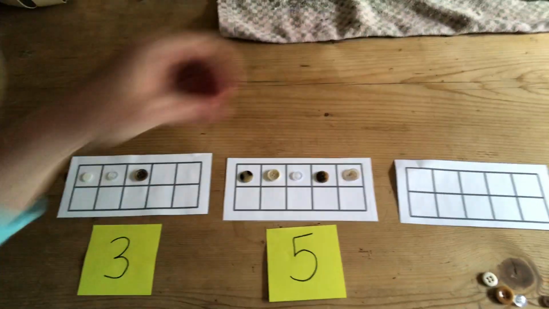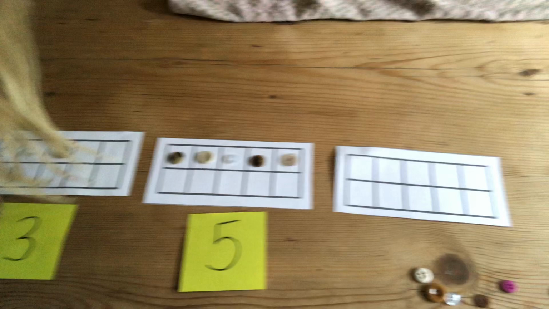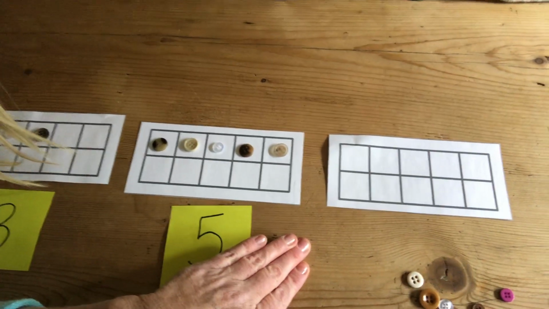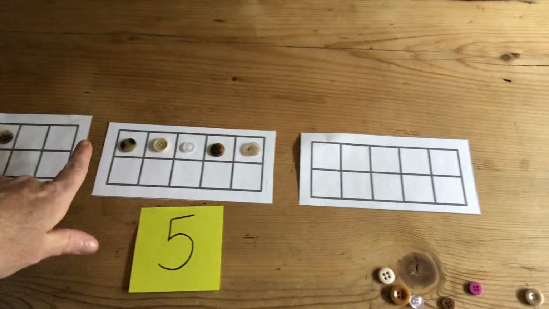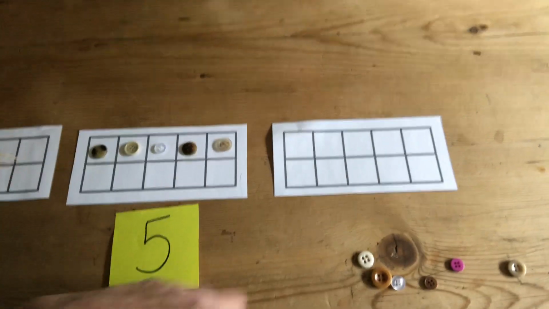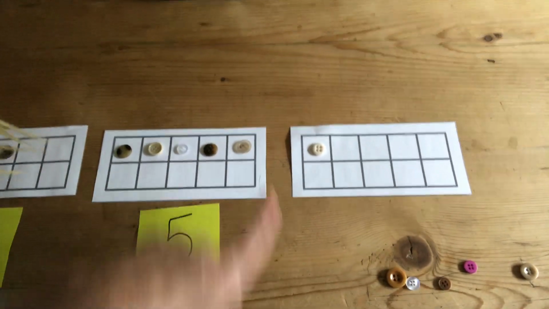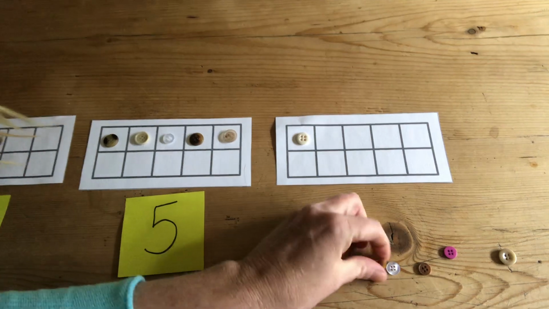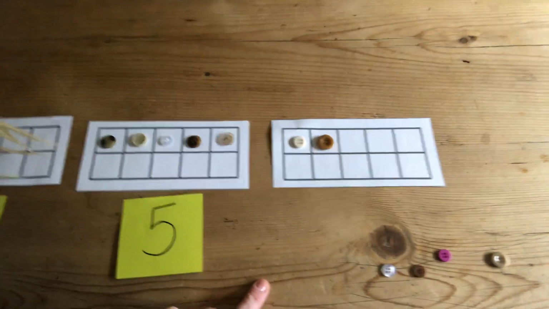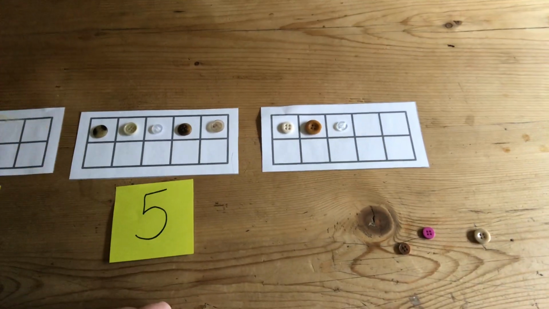All right, so now I'm going to come to this side, and I have a blank 10 frame, and we know that we want to create a set that has more. So I need to have more than just the top row filled in. So let's see. 1, is that more than that? Nope. 2, is that more than the top row? Not yet. 3, I have 3 buttons.